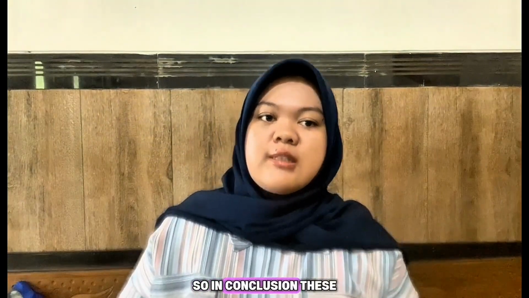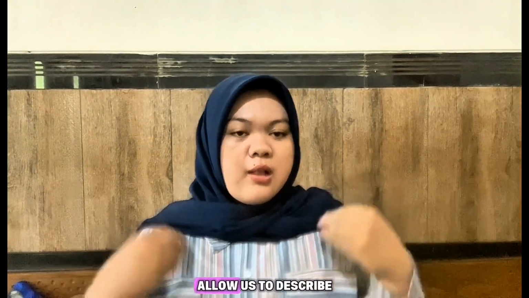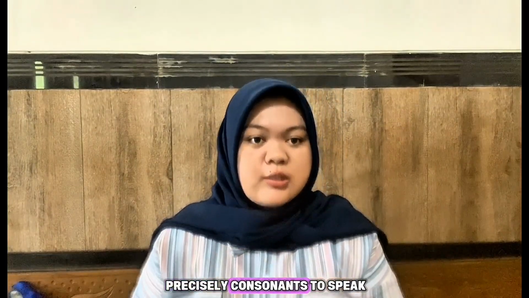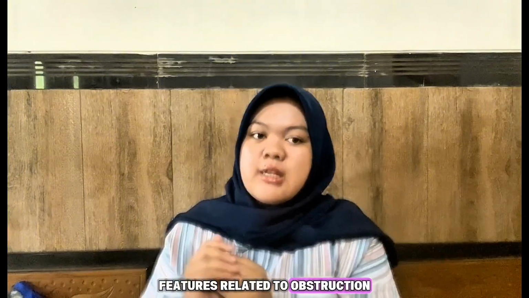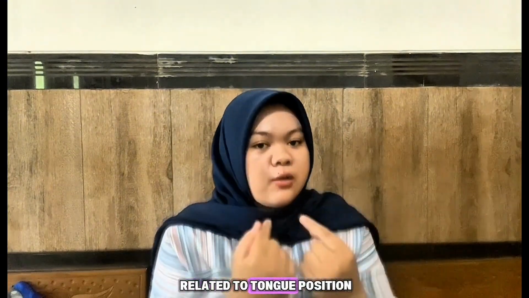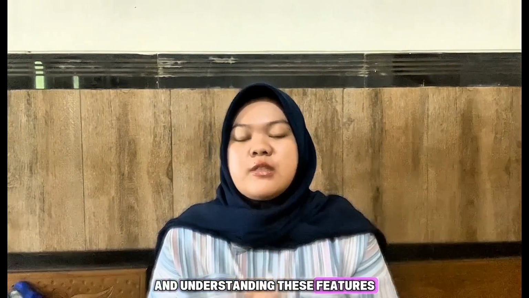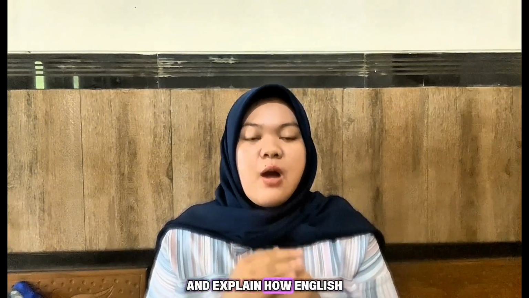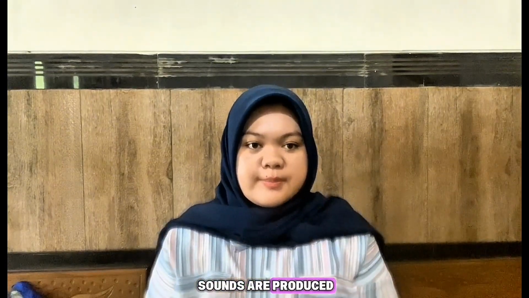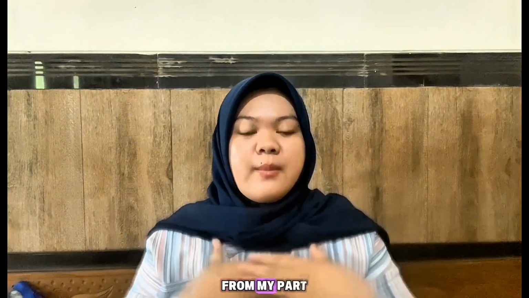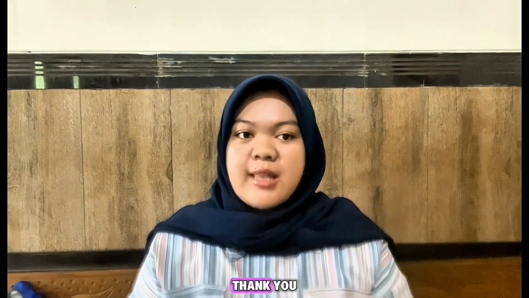So in conclusion, these two tables allow us to describe English sounds very precisely. Consonants use features related to obstruction and airflow, while vowels use features related to tongue position and lip shape. And understanding these features helps us to analyze patterns and explain how English sounds are produced. I think that's enough from my part. Thank you.